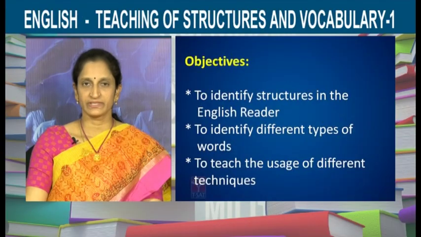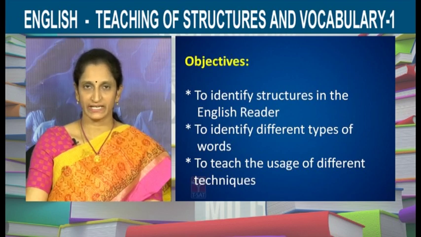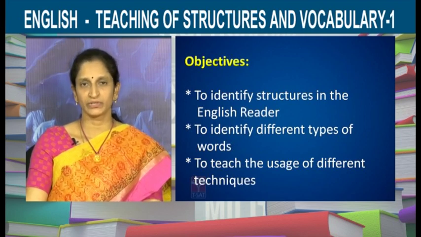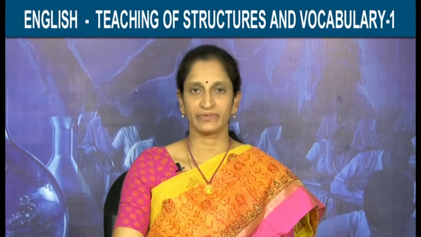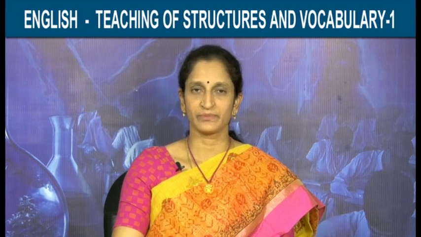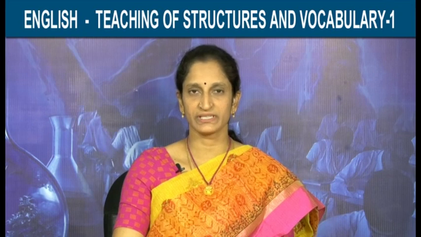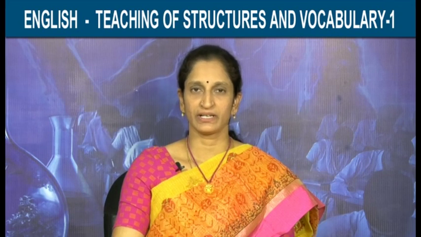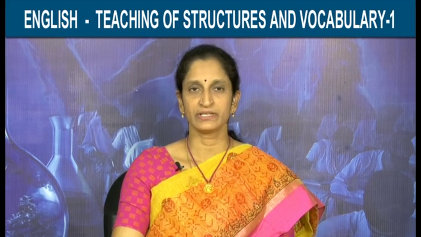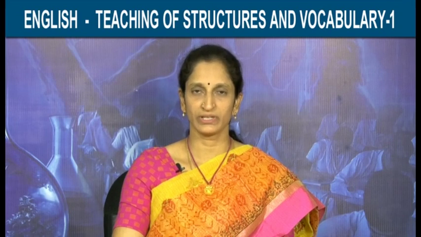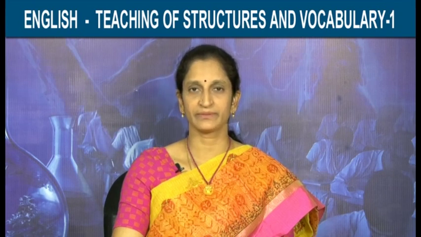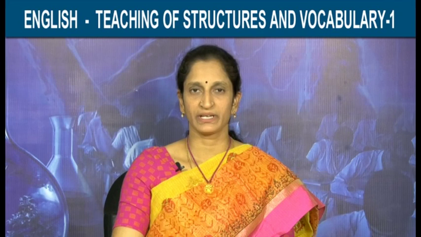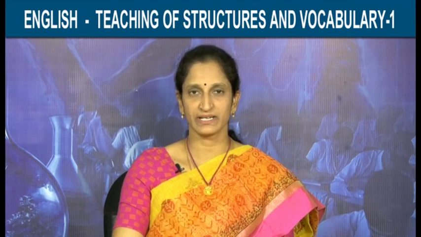And the next objective is to teach the usage of different techniques. To teach the language, whether coming to prose or poetry or non-detail or the supplementary reader, we have to follow certain different types of techniques. These techniques based on poetry are different, prose is different, as well as the supplementary reader is different. As we have different methods and approaches in methods of teaching English, based on the topic we have to focus on different types of methods or structures or techniques as well as approaches, and make the student understand the topic.